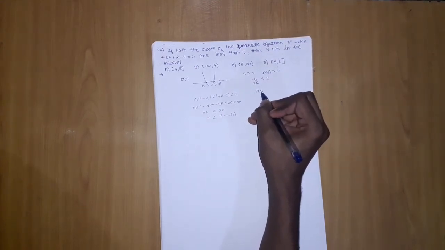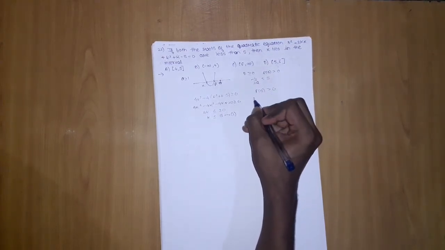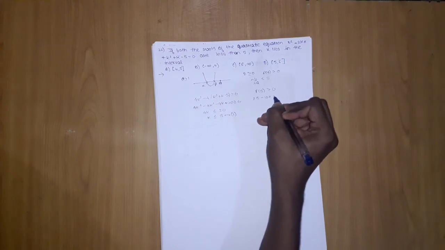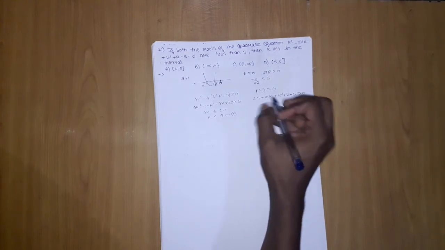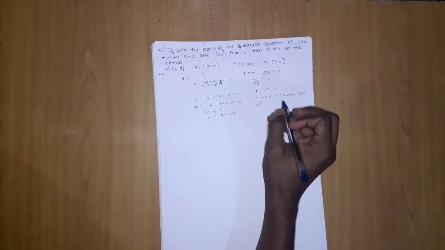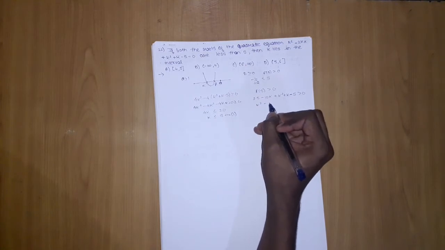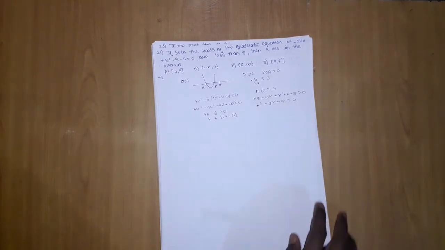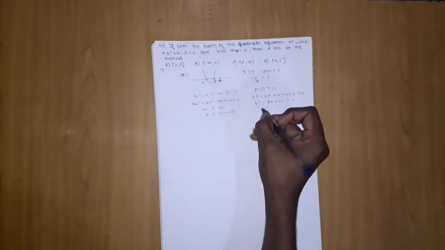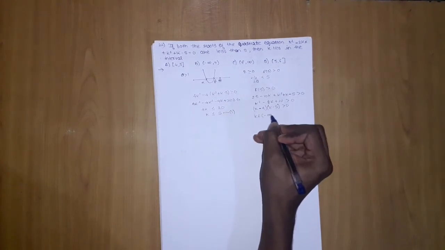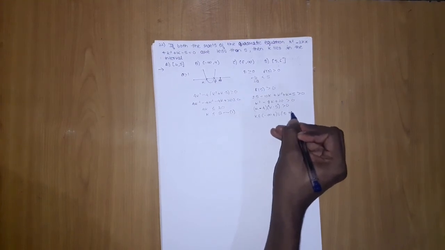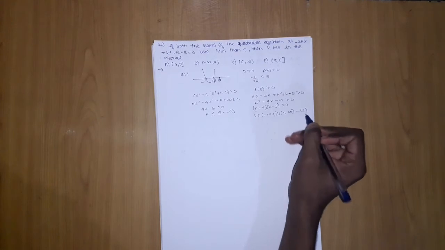Now f of 5 should be greater than 0. Let's put 5: 25 minus 10k plus k square plus k minus 5 should be greater than 0. So we get k square minus 9k plus 20 greater than 0. Now it becomes (k minus 4)(k minus 5) greater than 0. So k belongs to minus infinity to 4 union 5 to infinity. We got this; let's call it 2.